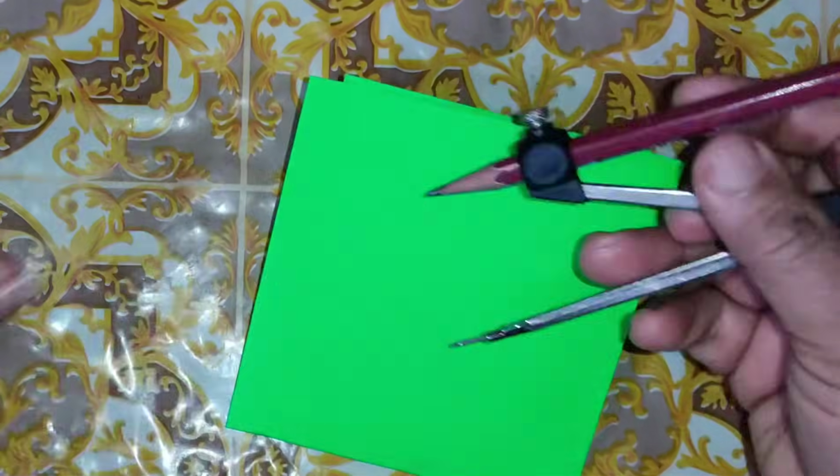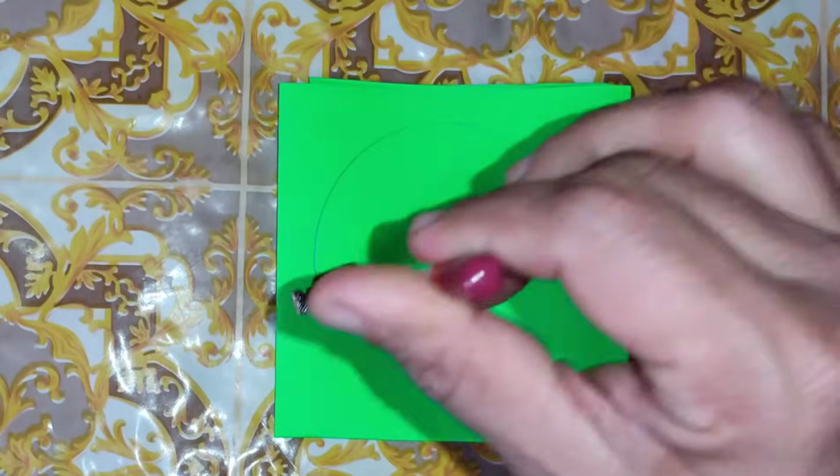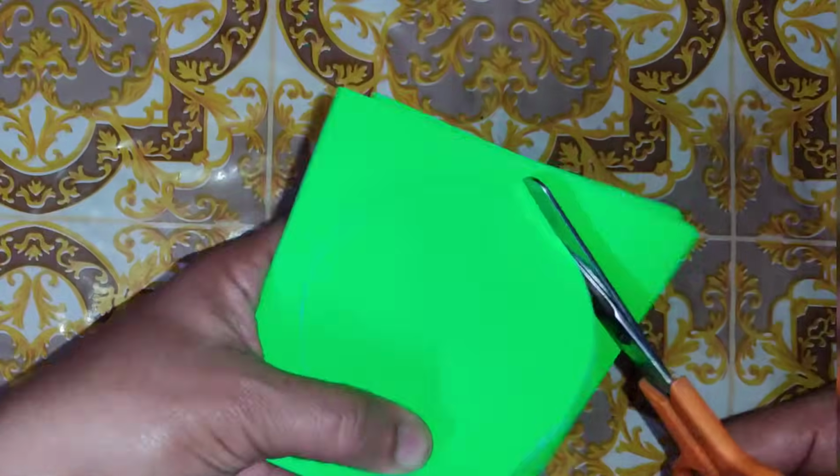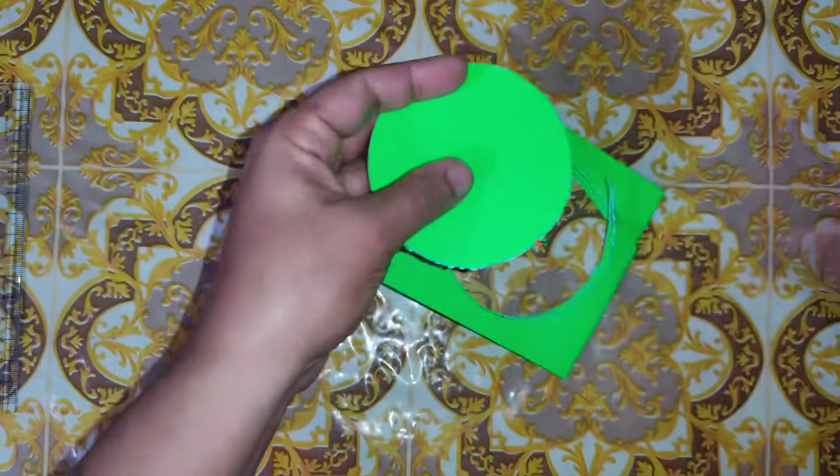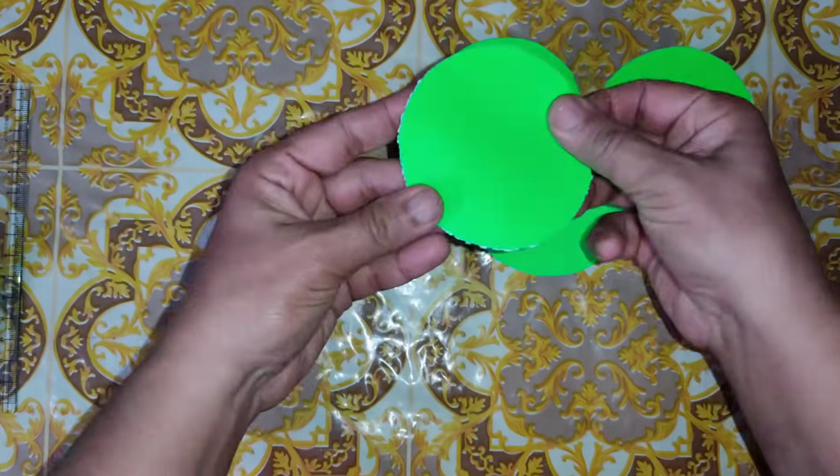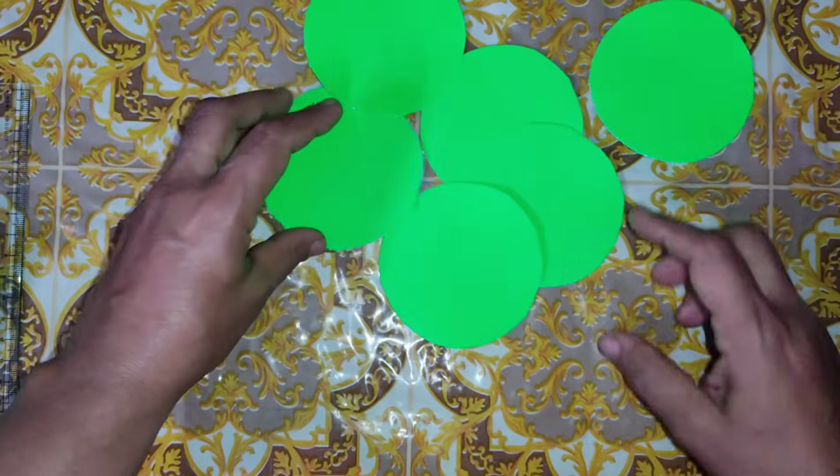Take a colorful A4 size sheet and fold it. Draw a circle with any radius and then cut the circle. As you can see, I have 6 congruent circles.